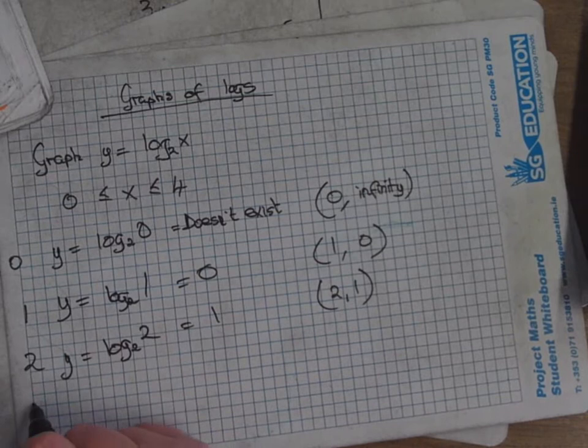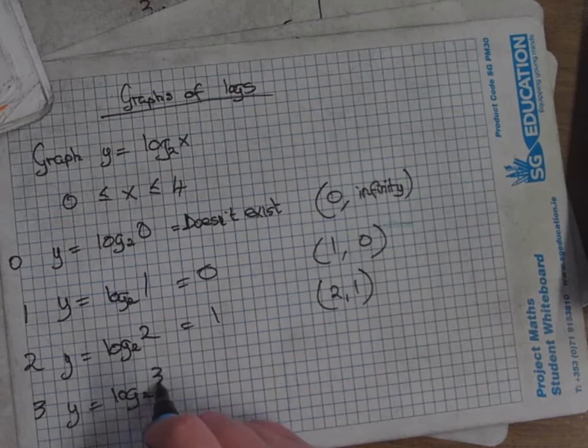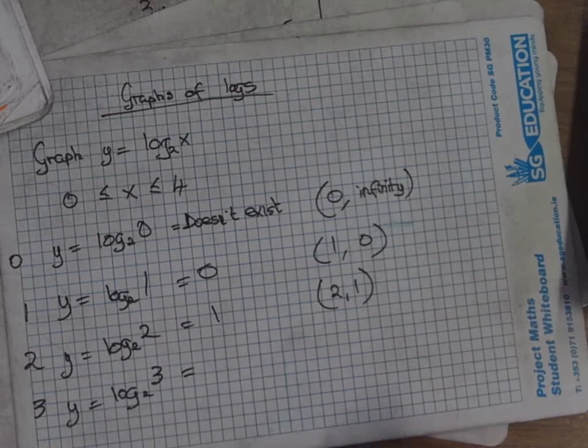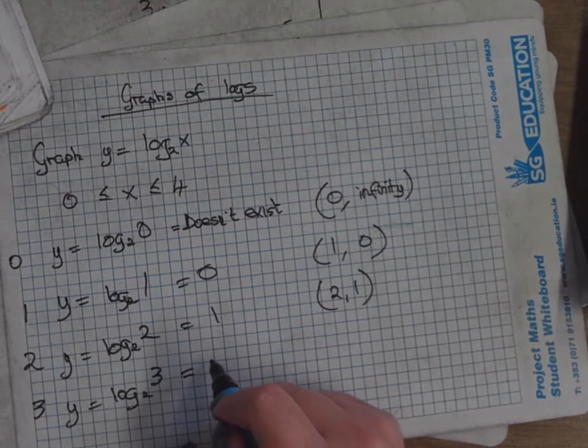And I'm putting in a 3. So y equals log to the base 2 of 3, and I'll need a calculator for that. 2 to the power of what will give me 3? Someone do that in the calculator for me. 1.58, that'll do me.